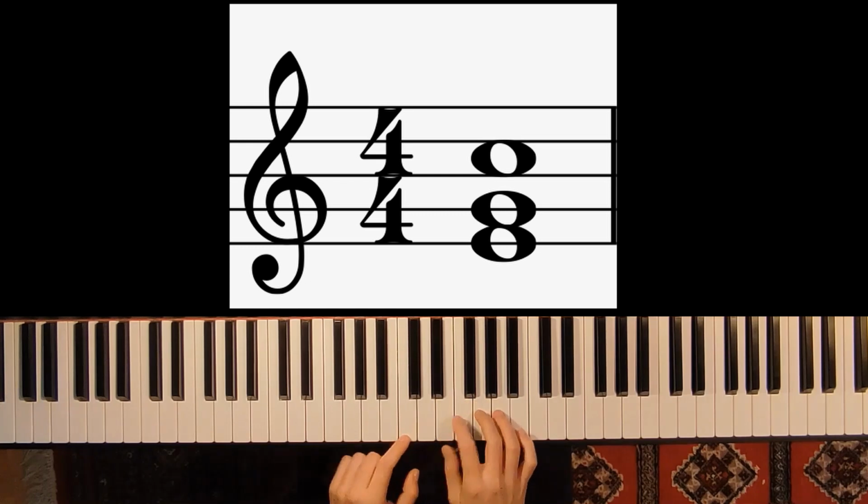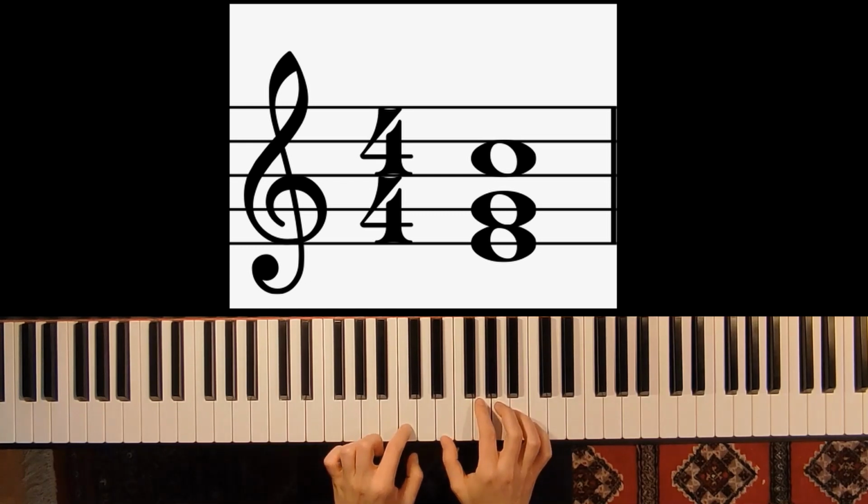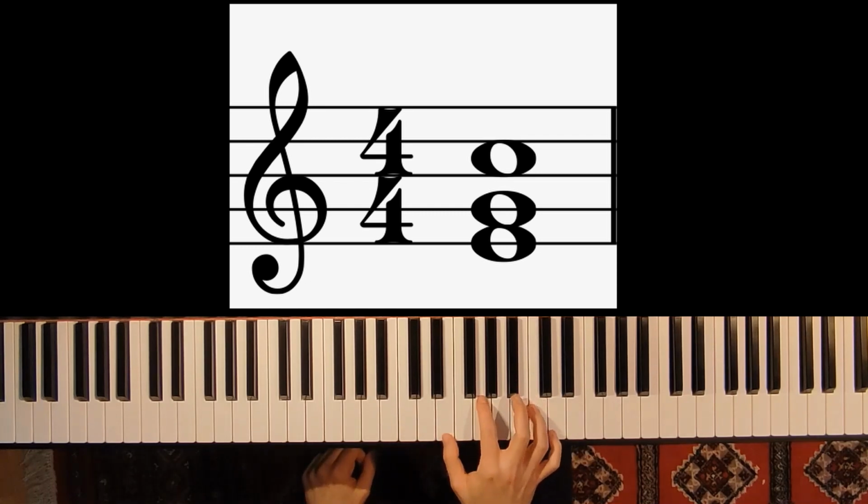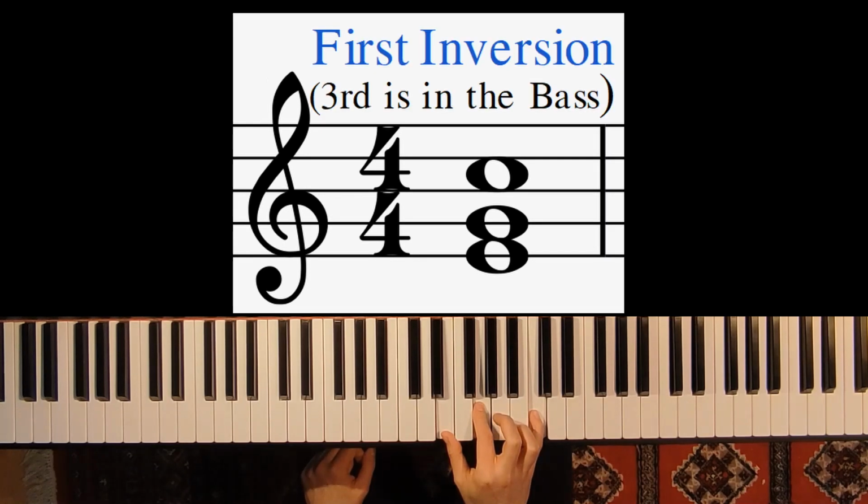So what did I do here? I placed the C one octave higher. So I changed the order of the notes. Now I have the E on the lowest position, then I have the fifth, and then I have the C on top. So this is the first inversion.